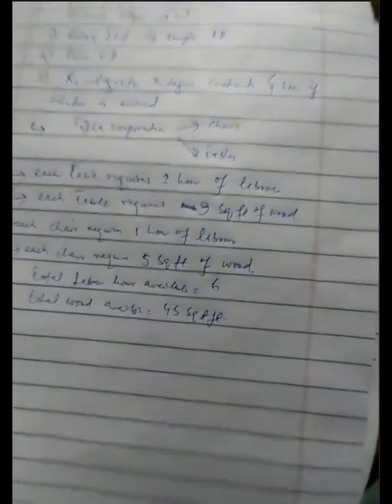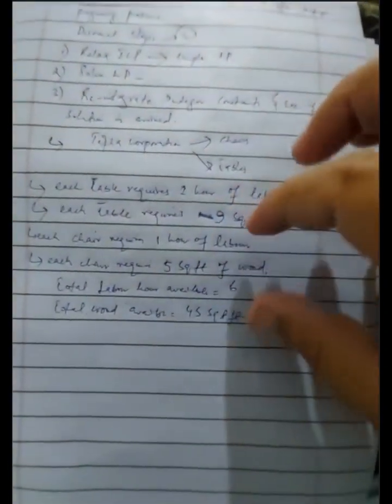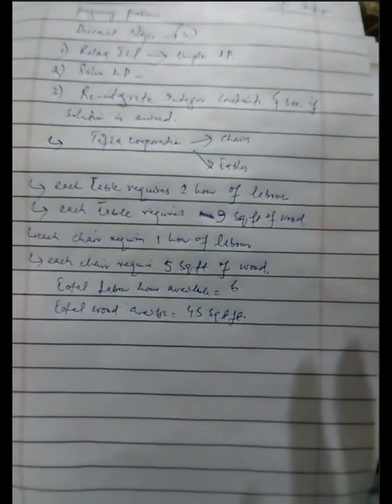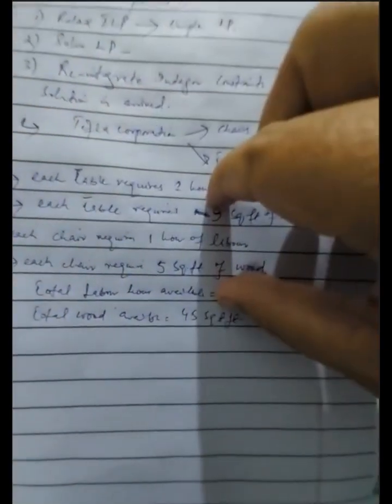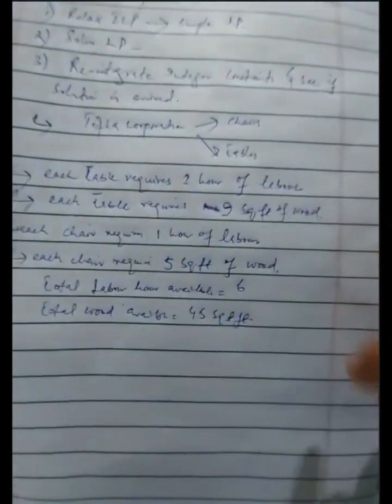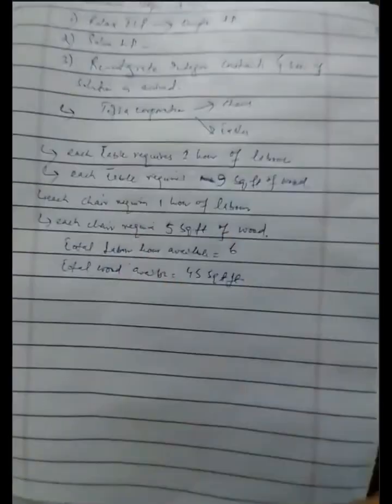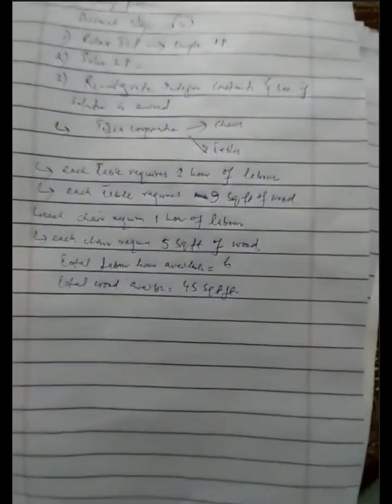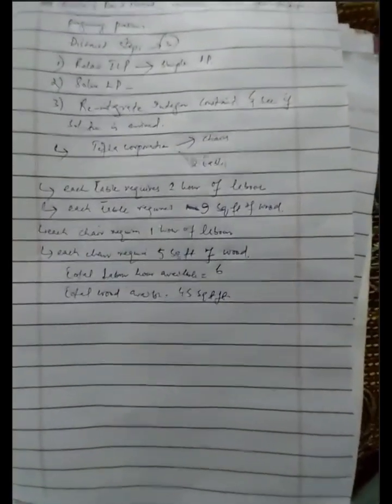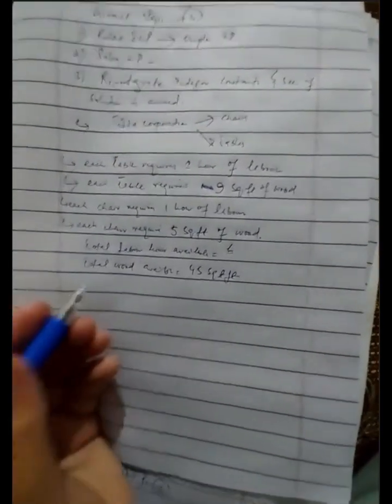Now you can see that this is a problem in description. We will use the description to make a mathematical model of the problem, and then we will use the branch and bound method to find the number of chairs and tables that need to be made in order to satisfy the constraints and maximize the profit.